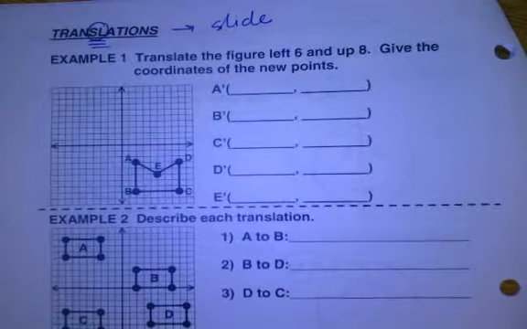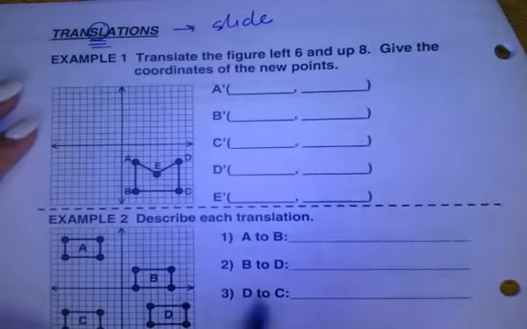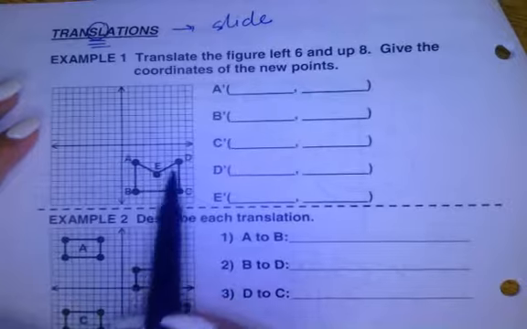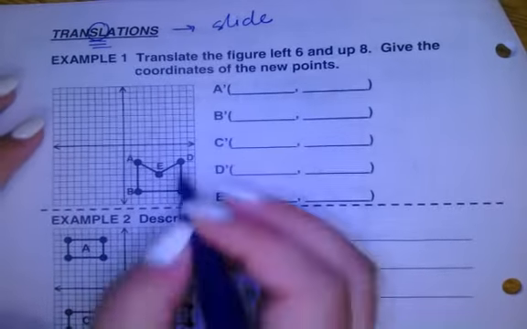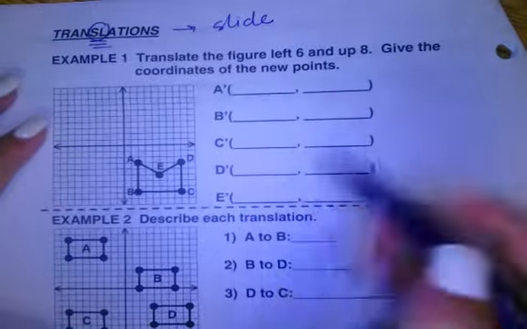Okay, translations. Example 1, translate the figure left 6 and up 8, and give the coordinates of the new point. So take a minute and take every single point and go left 6 and up 8 and draw your new image and label your points.